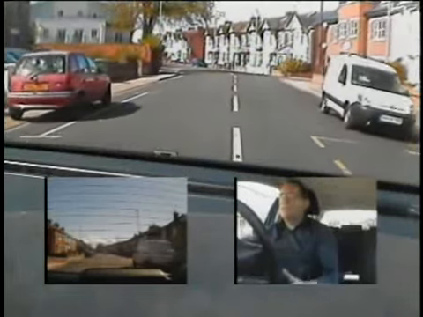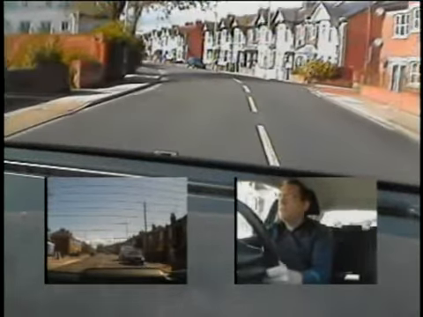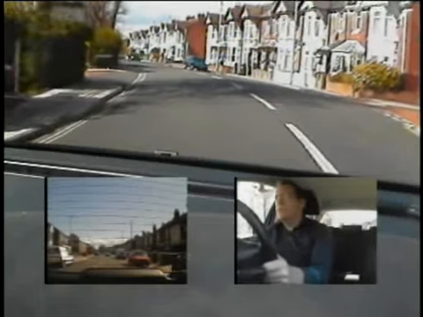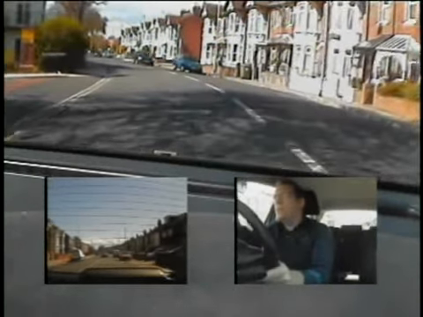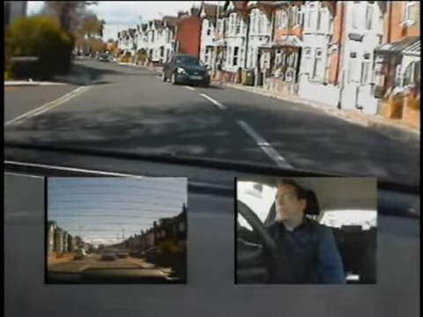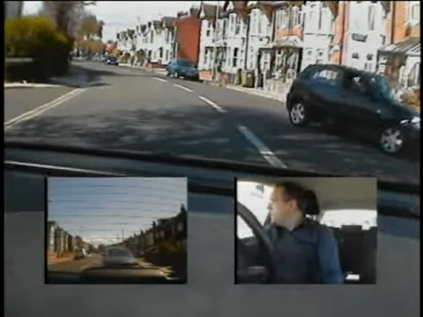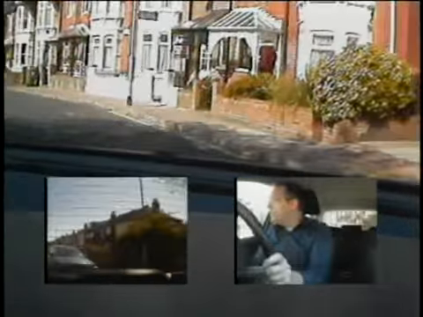So we're going to take the next right. We're looking to see if it's a one-way street or not. It doesn't appear to be. So it's a normal right turn. We've got to go halfway up and turn when it's safe. So looking for the pedestrian as normal.